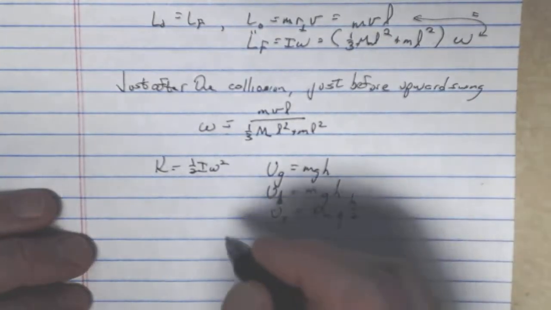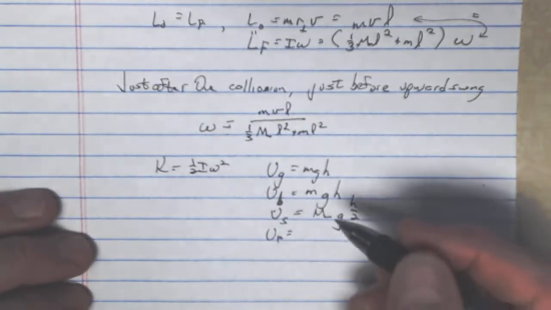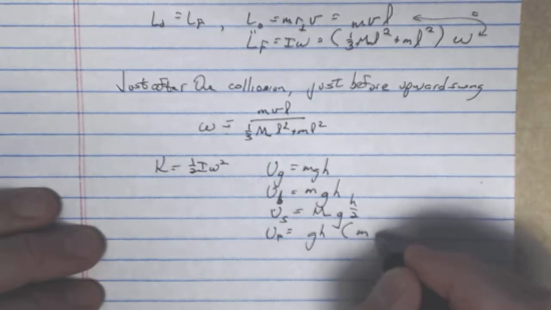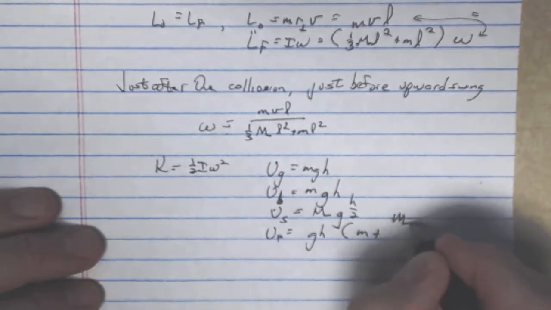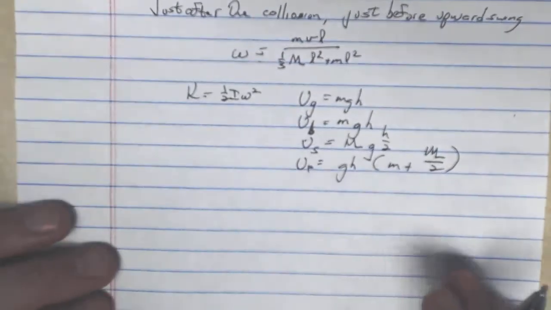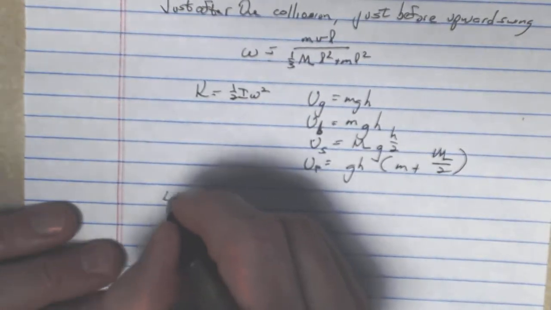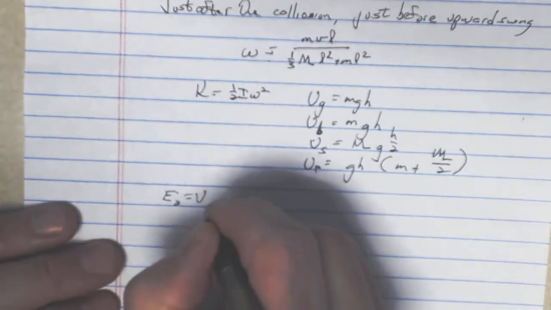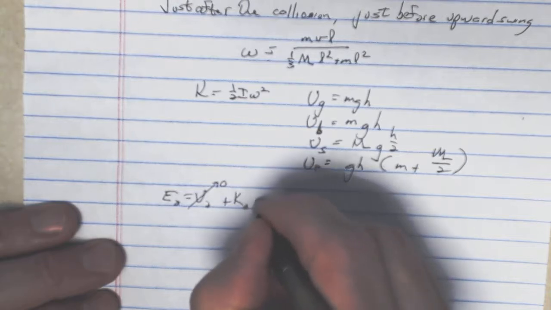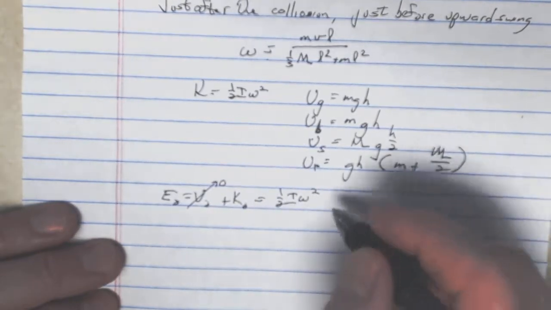Okay, so the final energy of the system when it's swung up to its maximum height is just gh, that appears in both terms, times little m plus capital M over 2. Now I can put everything together. And I could say that the original energy of the system is U naught, gravitational, which is 0, plus the original kinetic energy, which is 1/2 I omega squared.